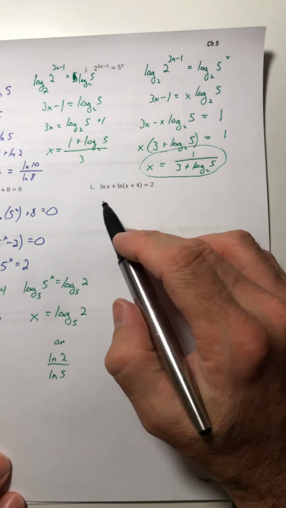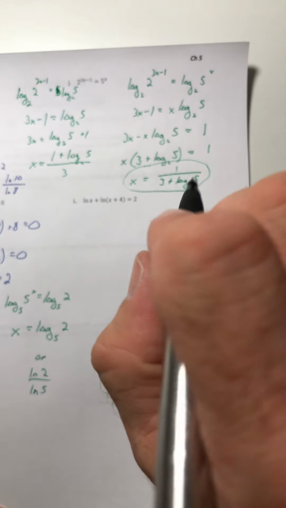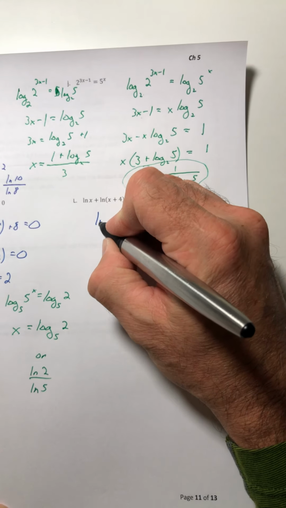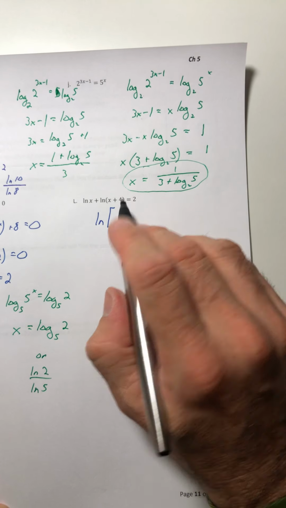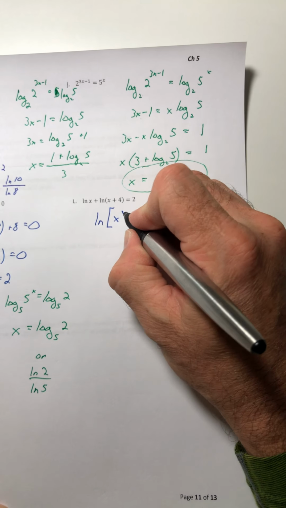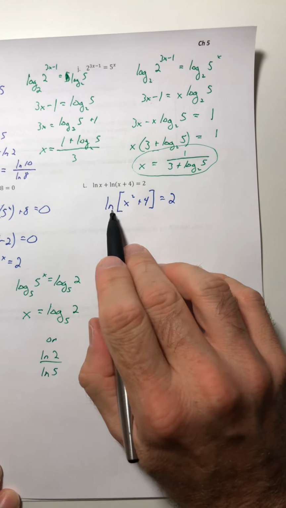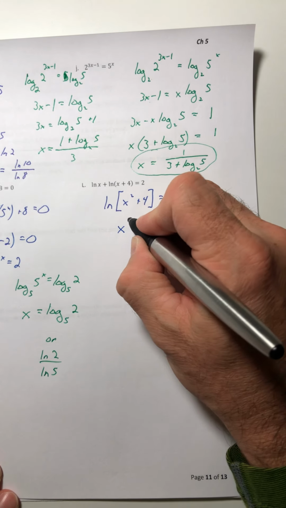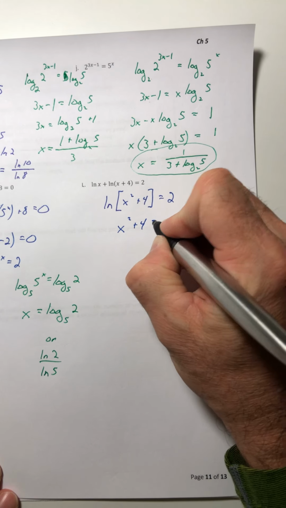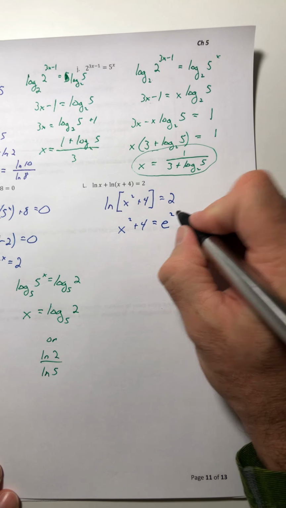All right, last one. So let's go ahead and combine the logarithms together. So I'm multiplying these two things, so I got to distribute the x. It's x squared plus 4x. Remember, this is log base e, so change it to exponential. So x squared plus 4x is equal to the base, which is e, and then the square.